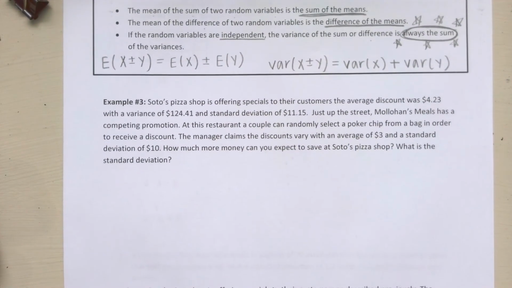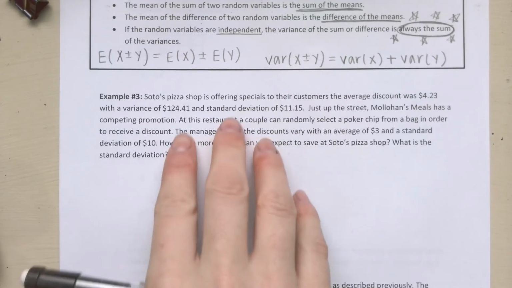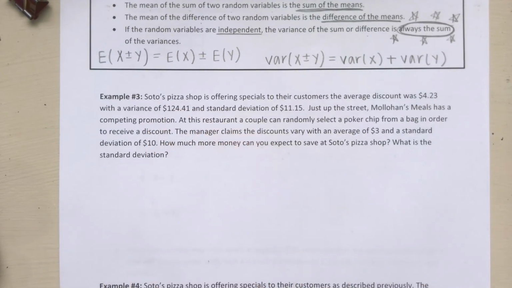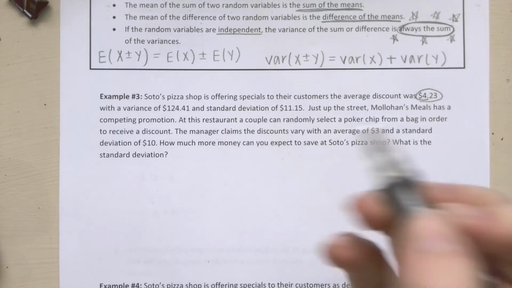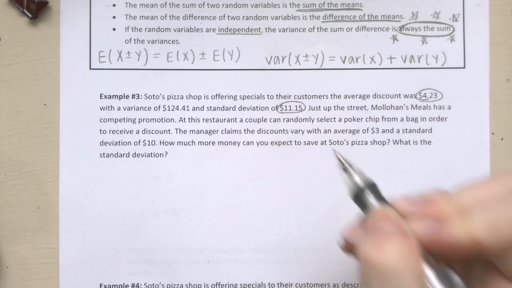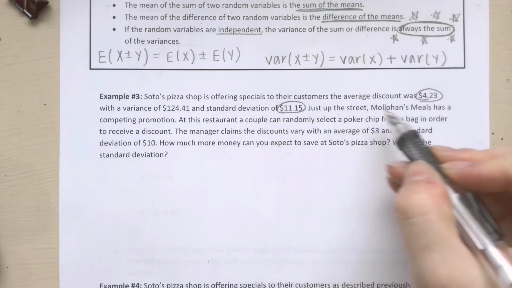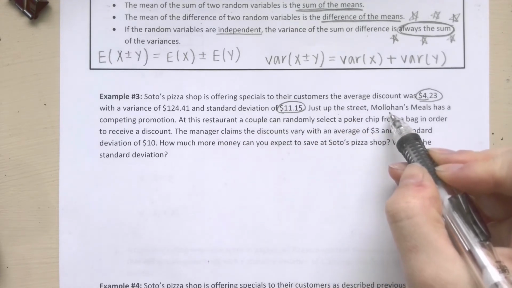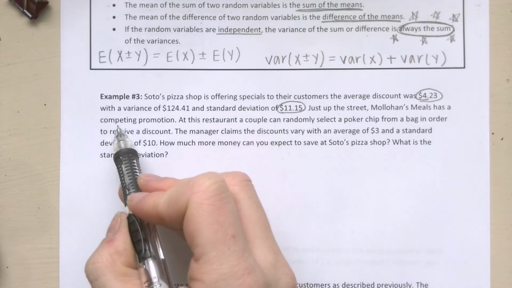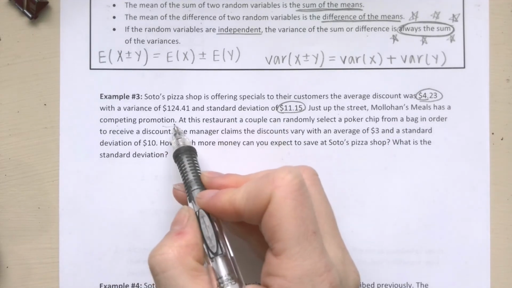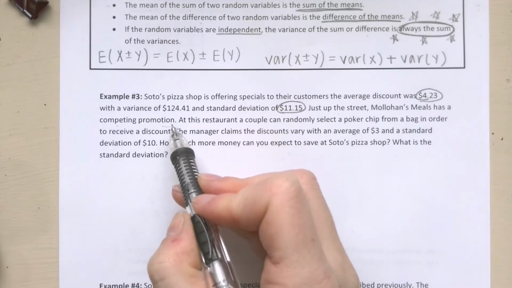So in our example, it says, same kind of thing, still working with my pizza shop. I have an average of $4.23, standard deviation of 11.15. Just up the street, Miss Mollahan opens up her own restaurant. It's called Mollahan's Meals, and it's also having a competing promotion. I think that's a little rude of her, but whatever.